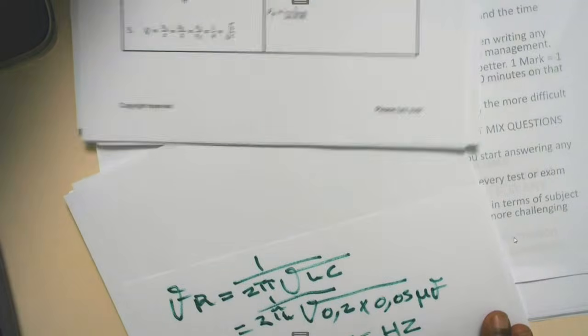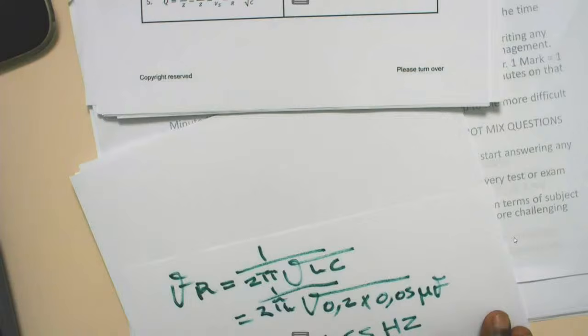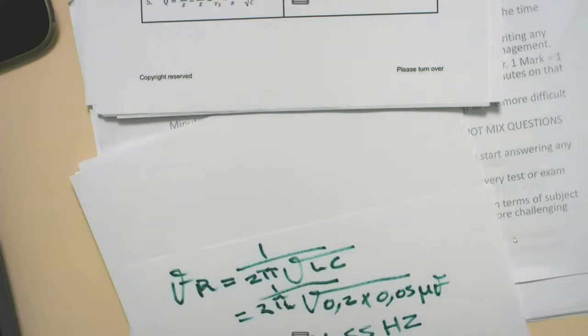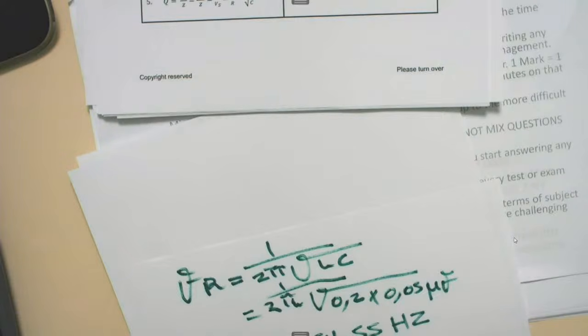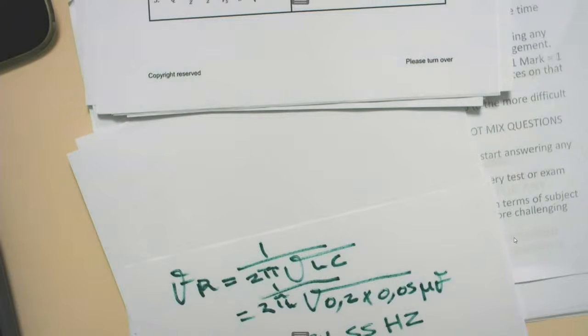Let's go to our formula. We'll get our Q factor, because here we are supposed to calculate the Q factor. Okay, our XL, we calculated XL earlier, which is, let's quickly scratch this one.